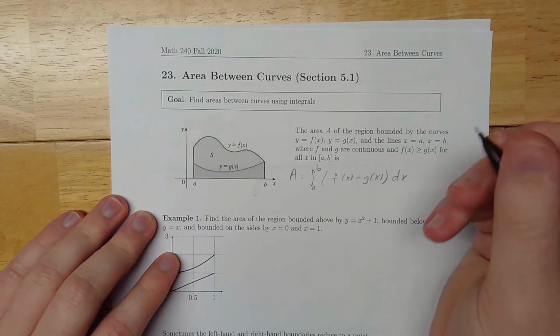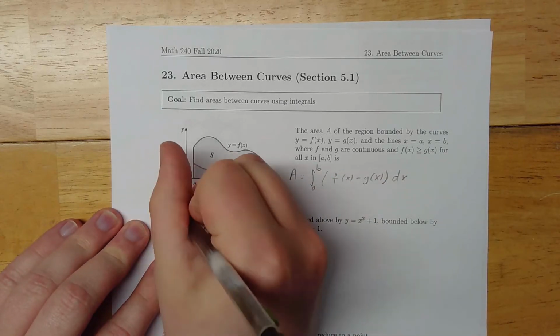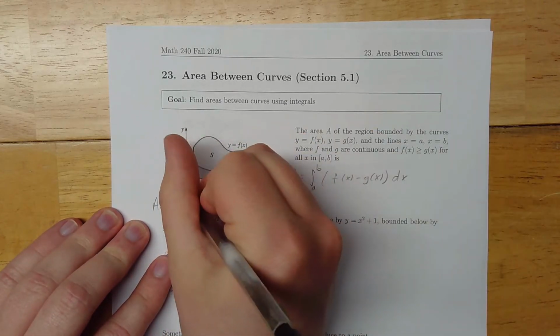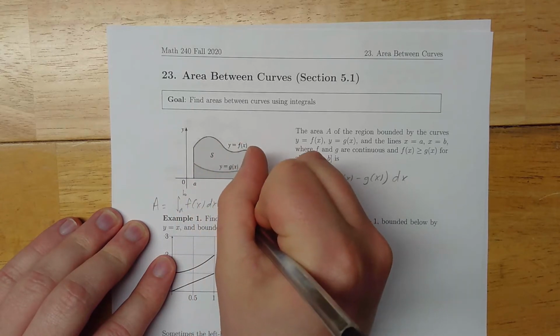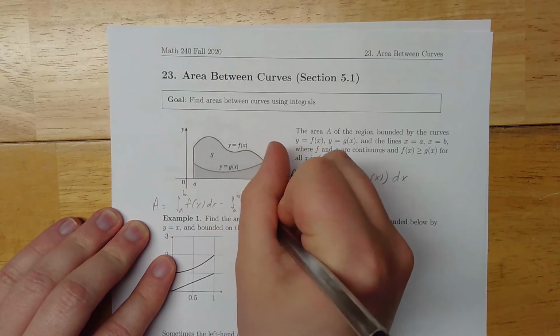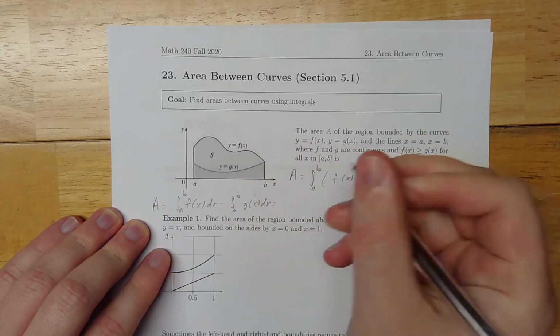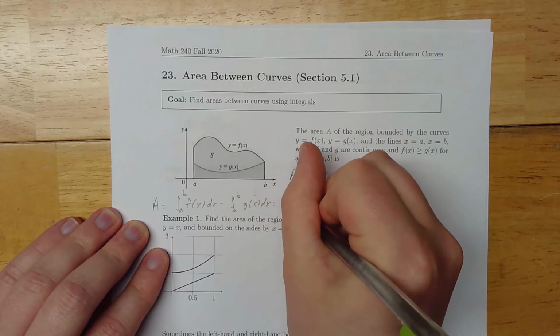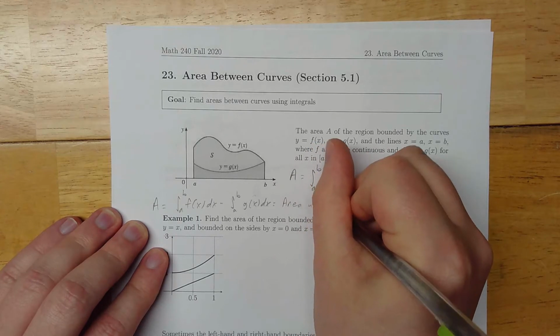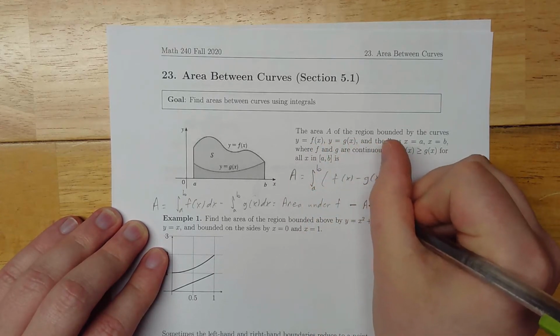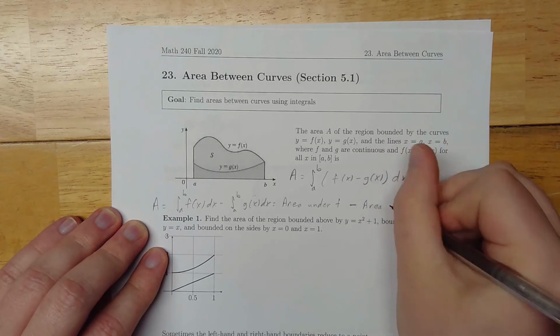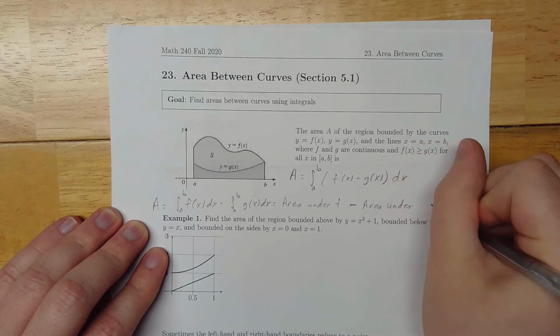dx. In other words, it's the integral from a to b of f of x dx minus the integral from a to b of g of x dx, which translates to the area under f minus the area under g.